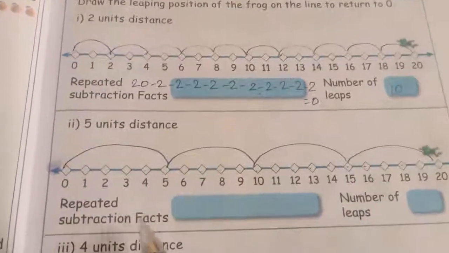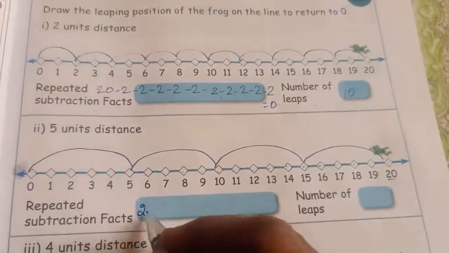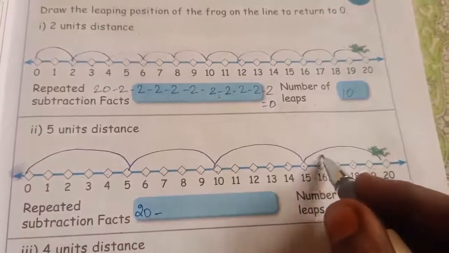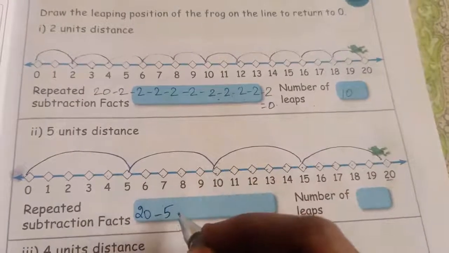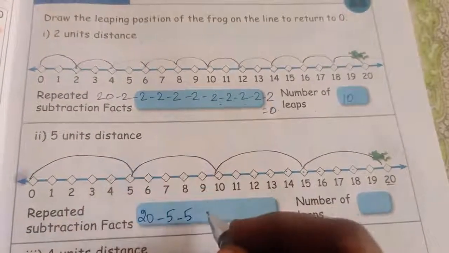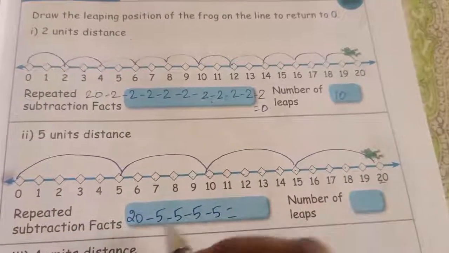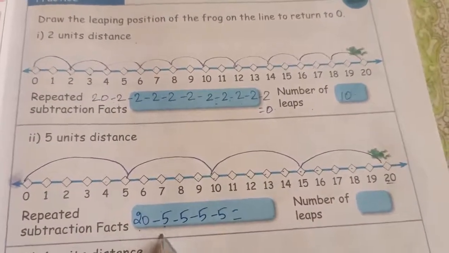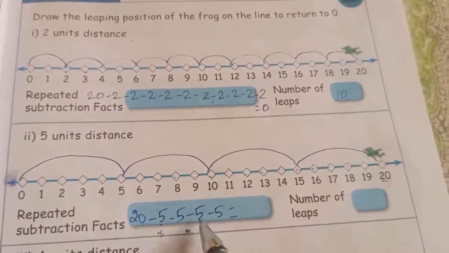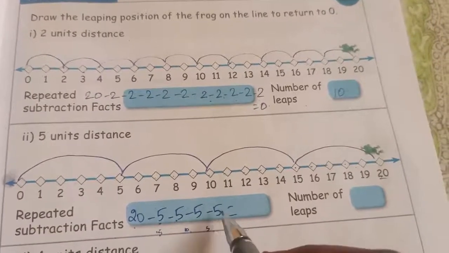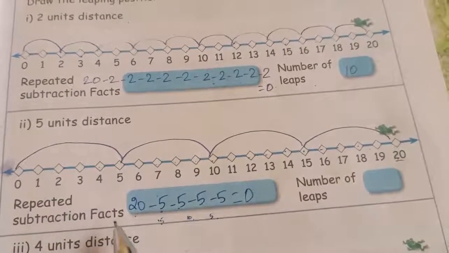Okay, so for the repeated subtraction fact, what do you write? This number 20 is the whole number, minus first attempt 5. So minus 5, again second attempt also minus 5, third attempt also minus 5, fourth attempt also minus 5. So it is equal to what answer? See, 20 minus 5 is equal to 15. That 15 minus 5 is equal to 10. Again 10 minus 5 is equal to 5. Again 5 minus 5 is equal to 0. Okay, so this is the repeated subtraction fact.